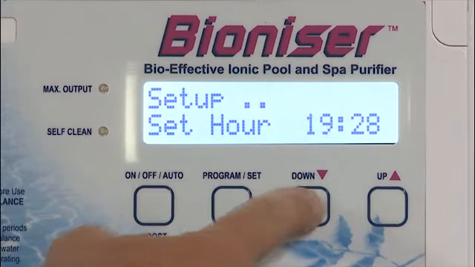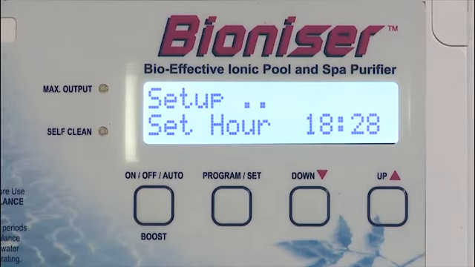First, set the current time into the unit by using the Program Set button as shown. Note the way the cursor moves from the hour to the minute display. We use a 24-hour clock and it begins at midnight each day. So when we set 18:30, as shown here, that means the time is 6:30 p.m.